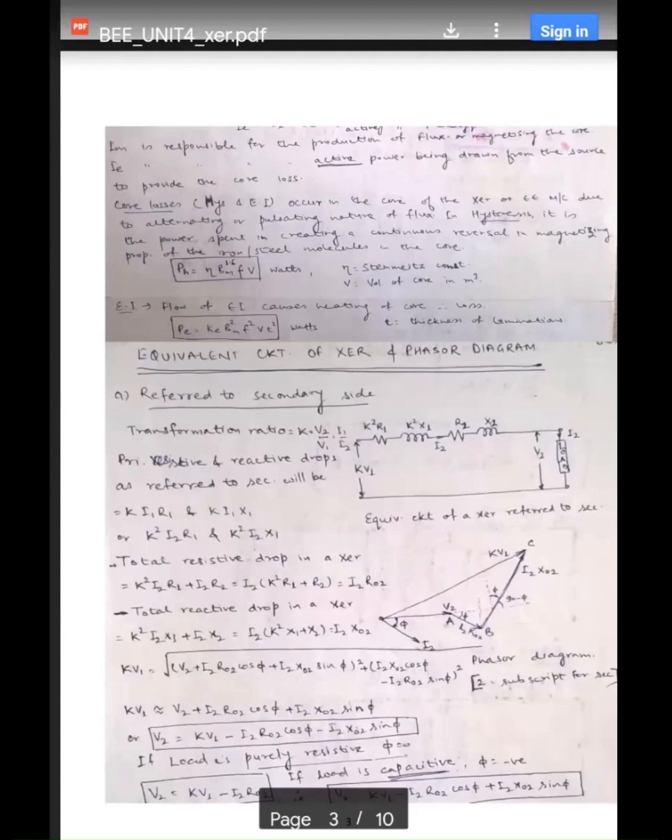And hysteresis, it is the power spent in creating the continuous reversal in the magnetizing properties of the iron and the steel molecules in the core. Okay, so why is this loss occurring?